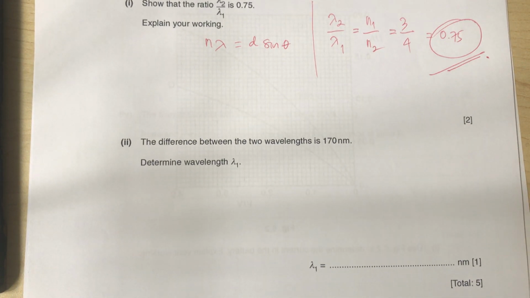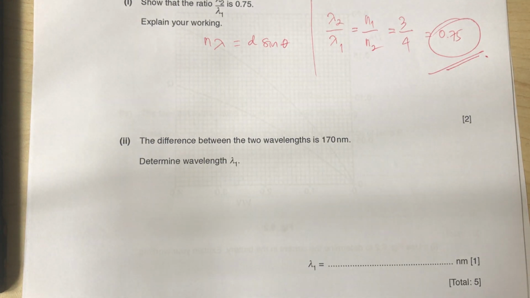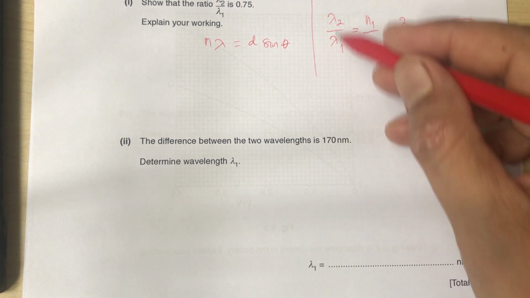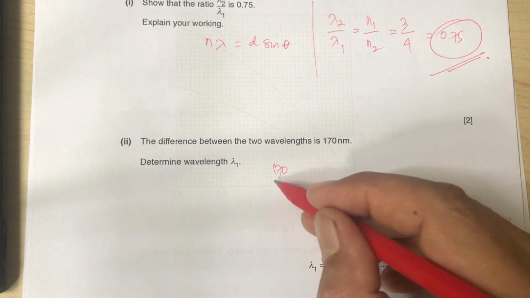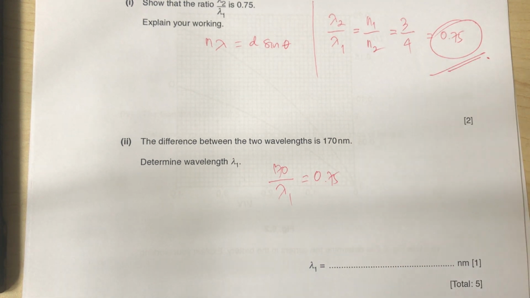Question II. The difference between the two wavelengths is 170 nanometer. Determine wavelength lambda 1. We only use this one: lambda 1 minus lambda 2 is 170 nanometer, and lambda 2 divided by lambda 1 equals 0.75.